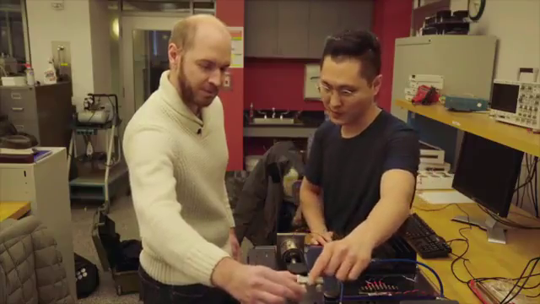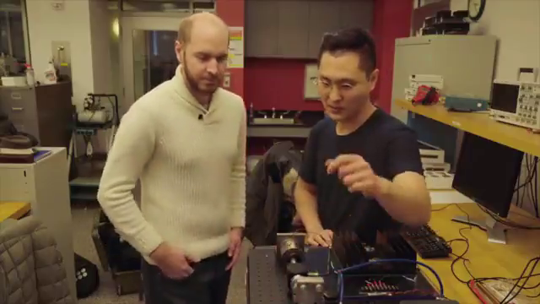So that's basically the motion of the second mass. Yes. So it moves like this.